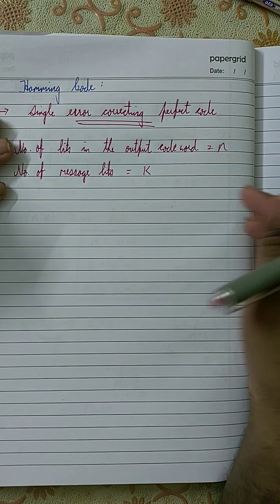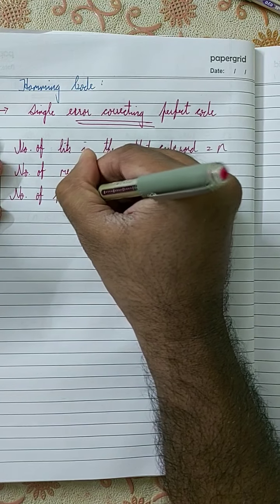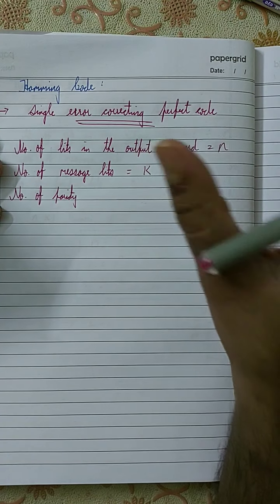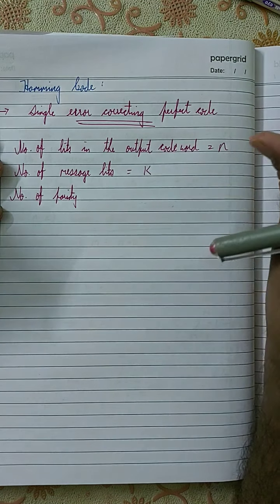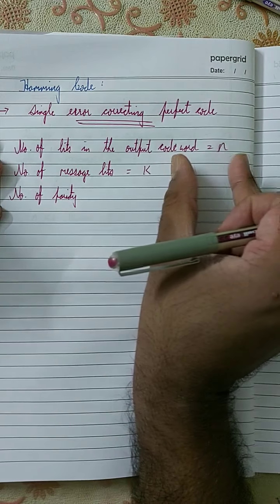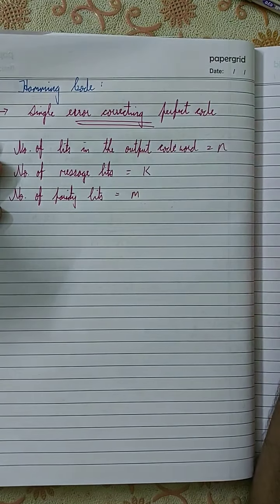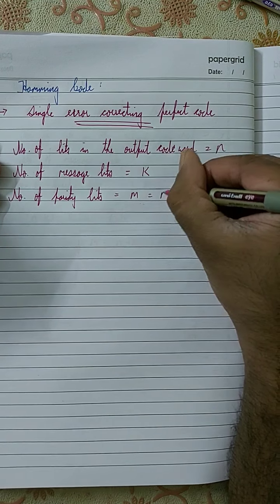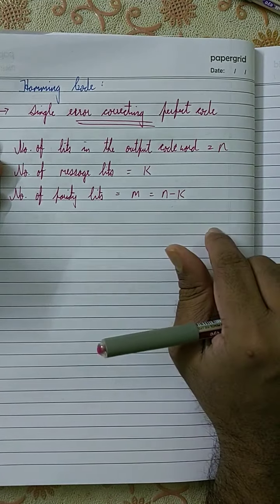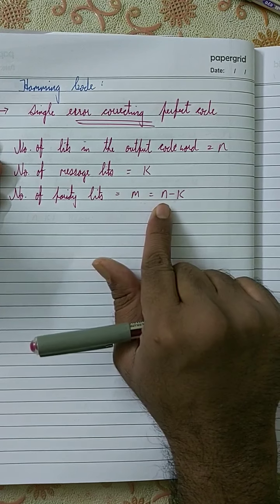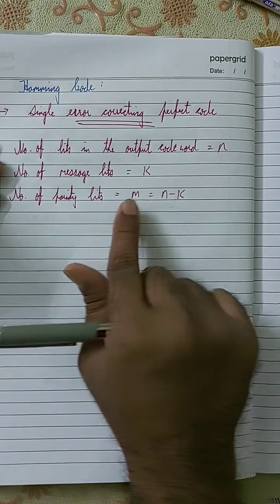Now, one interesting fact is that we define the Hamming code using the number of parity bits. If you look at the systematic code word, a single code word has part message and part parity. That is, it has a certain number of parity bits and a certain number of message bits. Now, if the number of parity bits, which we define as M, is equal to N minus K, then that is how we define the Hamming code.